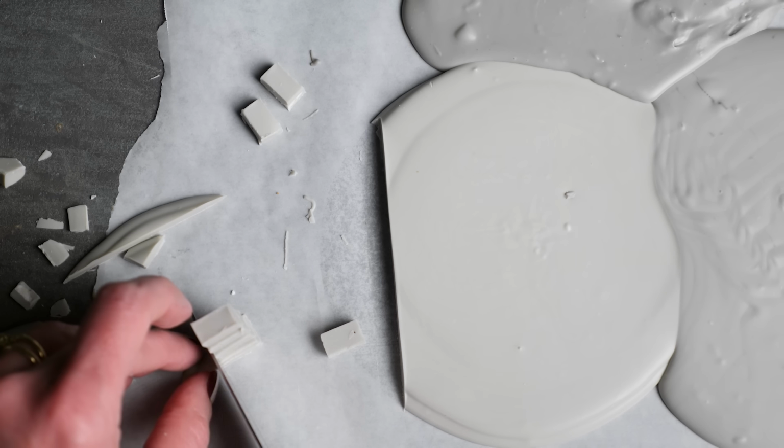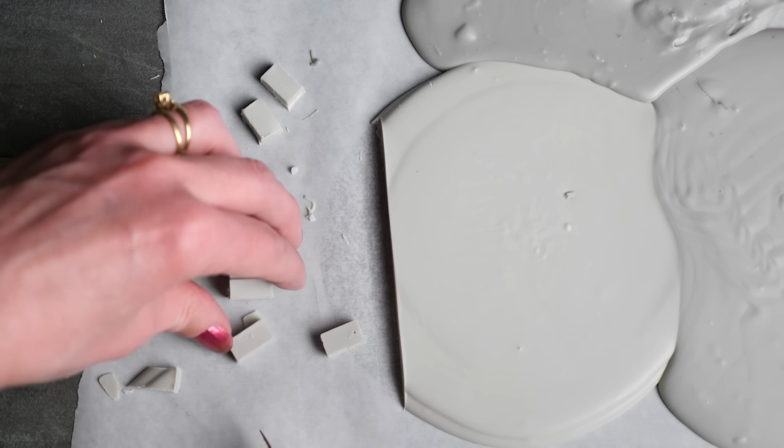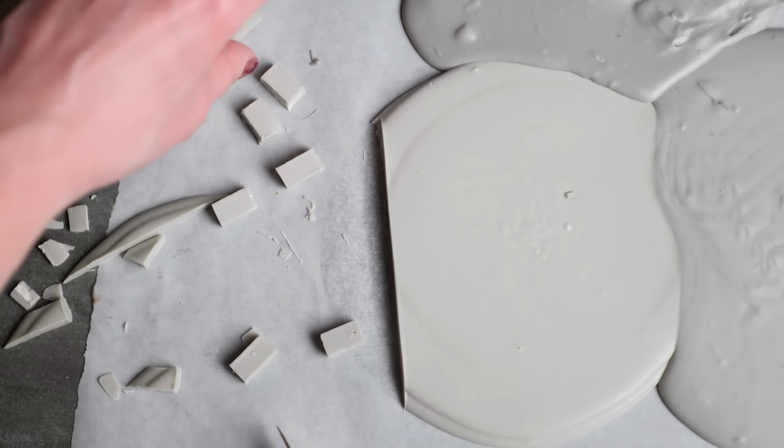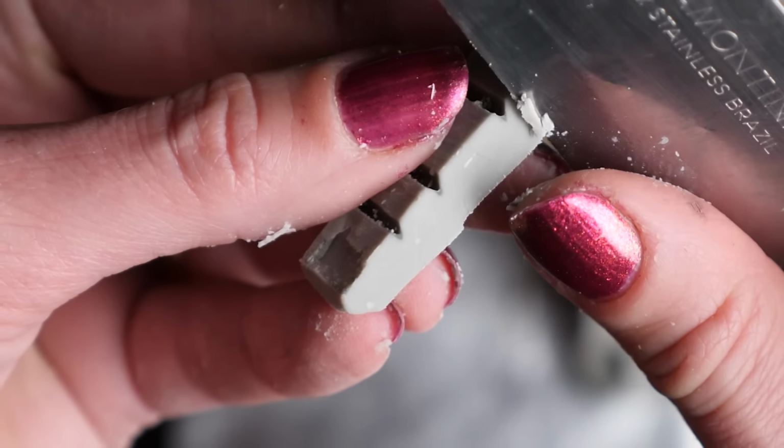Decorating this house is going to be a bit like building a Lego set, except you have to make all of the bricks first before you start.